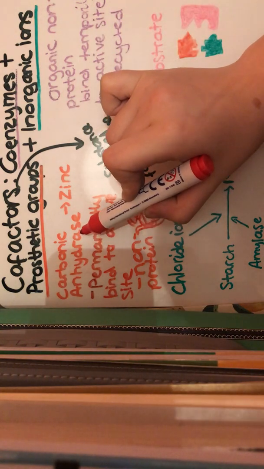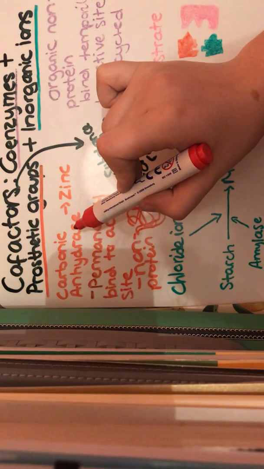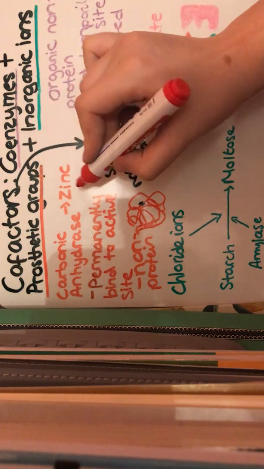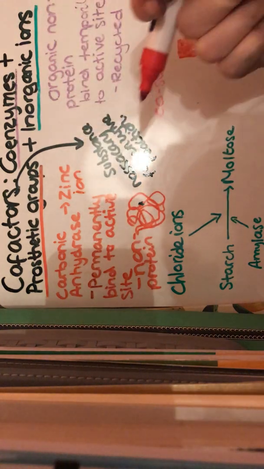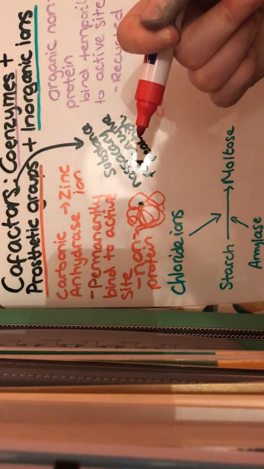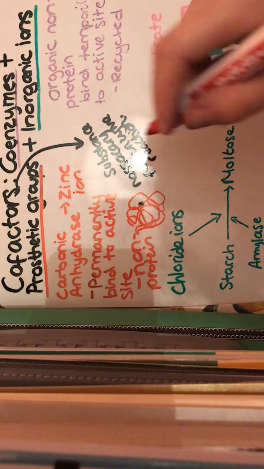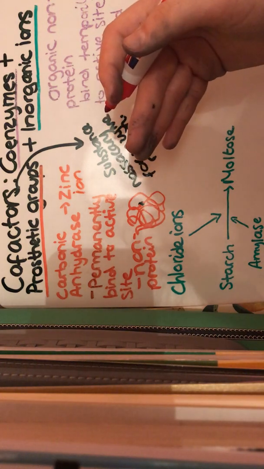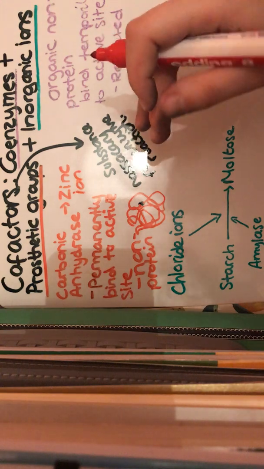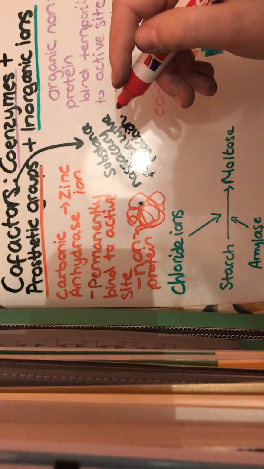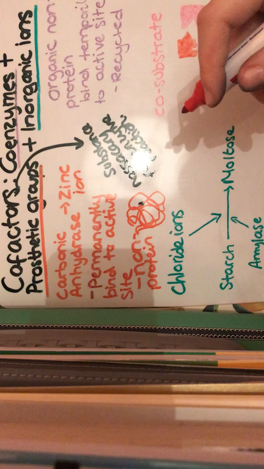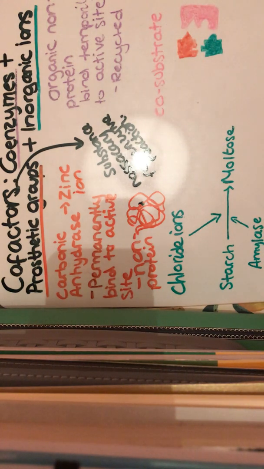An example of that is carbonic anhydrase, which is an enzyme. It contains a zinc ion that is permanently bound to its active site, and they're found in red blood cells or erythrocytes, and they catalyze reactions of carbon dioxide and water to carbonic acid.